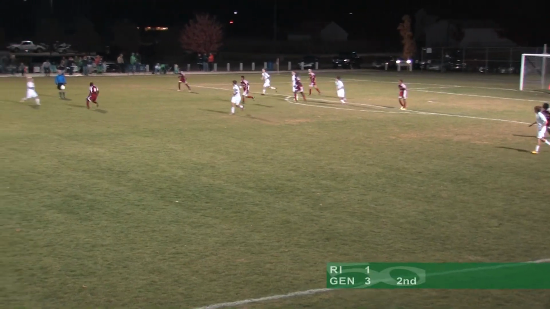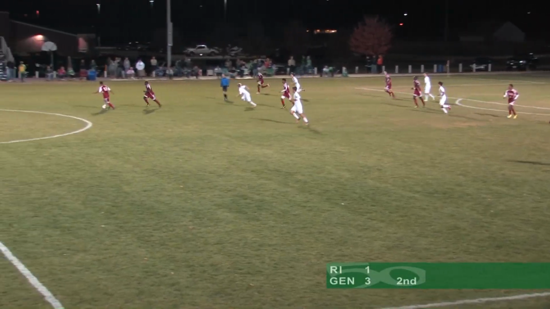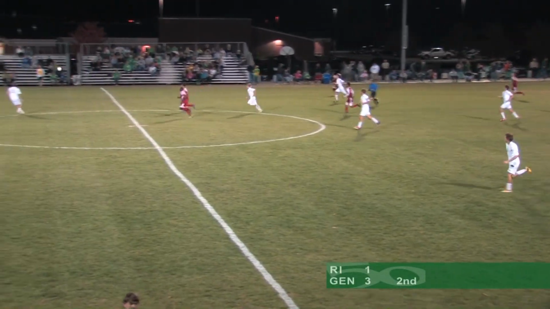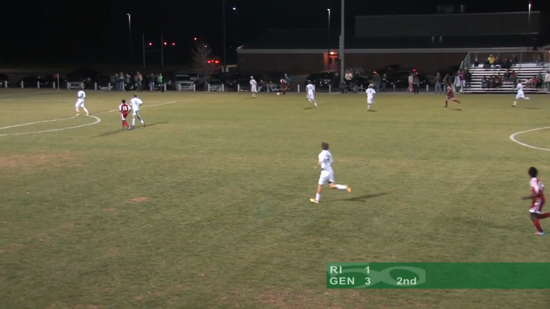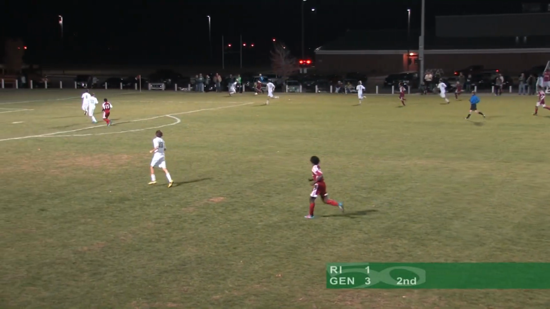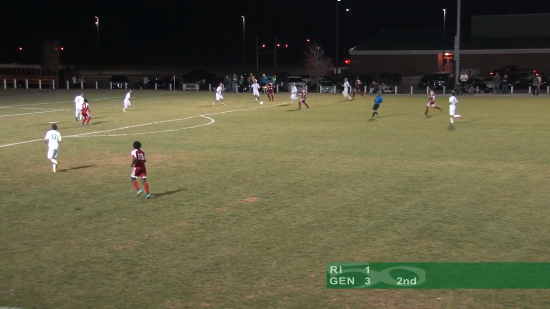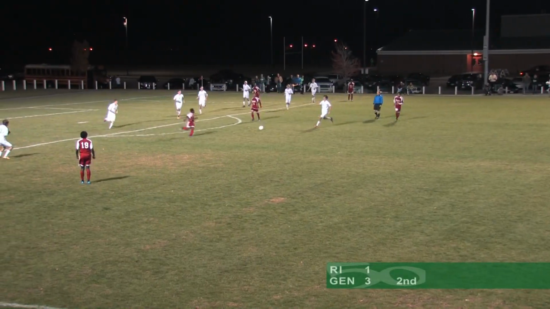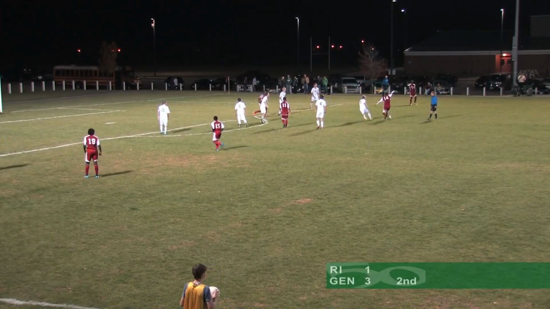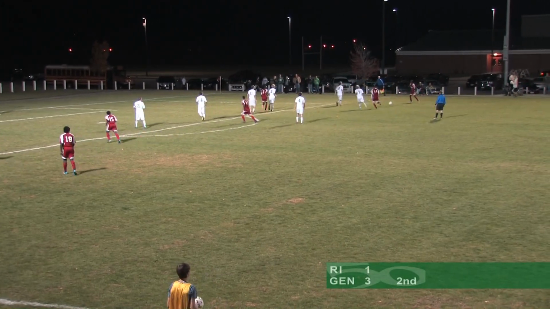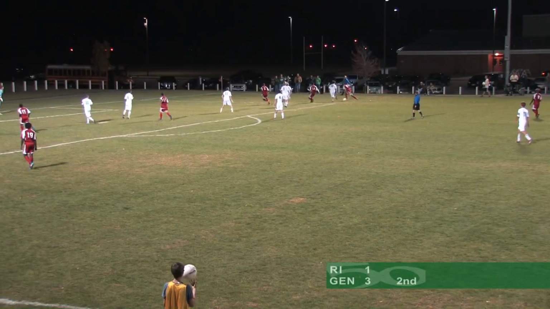Geneseo's been able to place the ball in, win the ball back, and throw it back into the offensive third. Defensively, they've been able to stall most of Rock Island's runs. Rock Island has very good foot skills. Geneseo's had their work cut out for them, trying to close out.